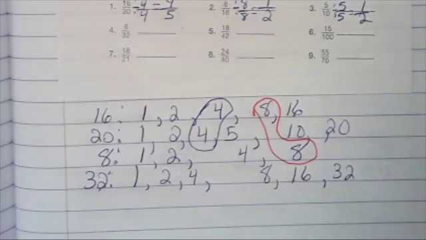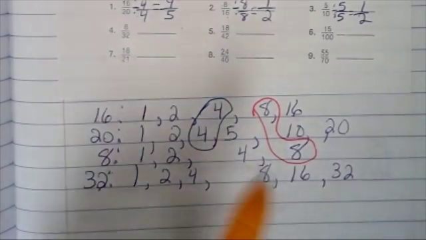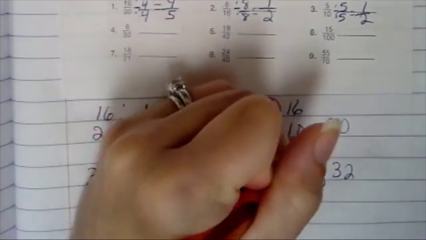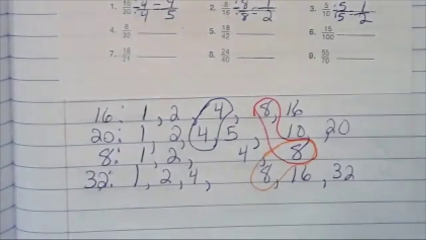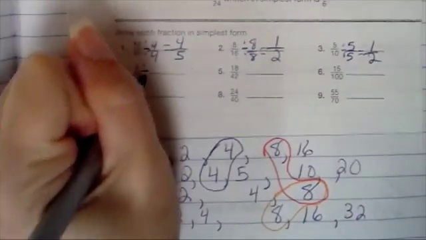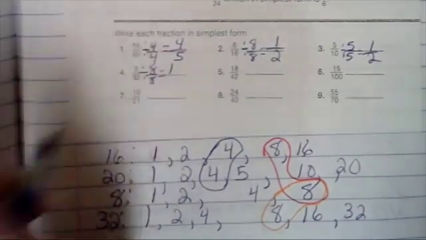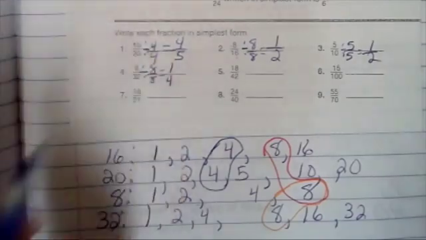I'm going to get a different color. 8 and 32. 4 is in both, but so is 8. So my greatest common factor in both lists is 8. I'm going to divide the top and the bottom by 8. 8 divided by 8 is 1. 32 divided by 8 is 4.